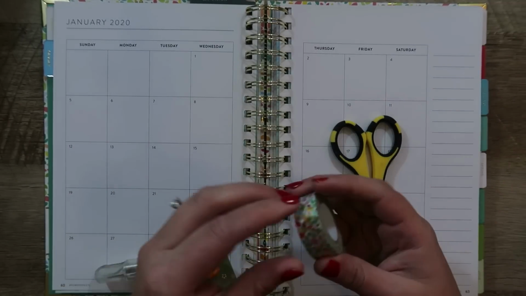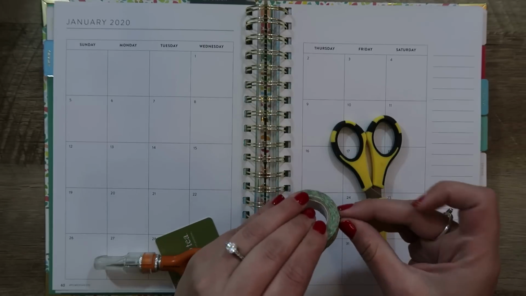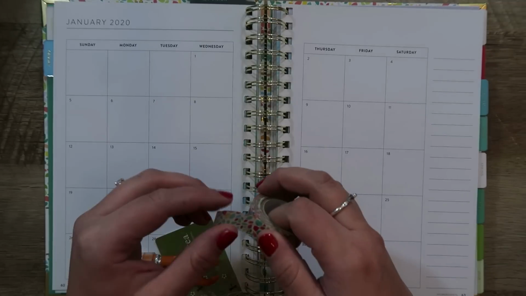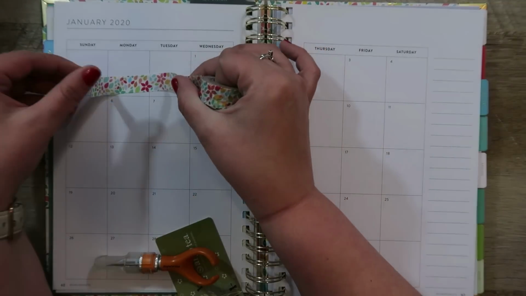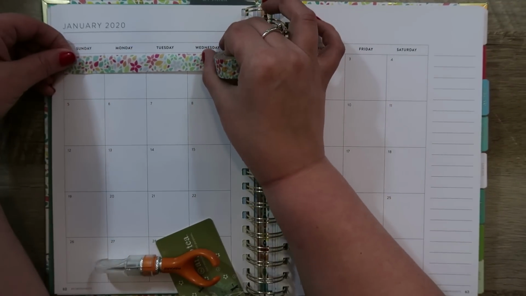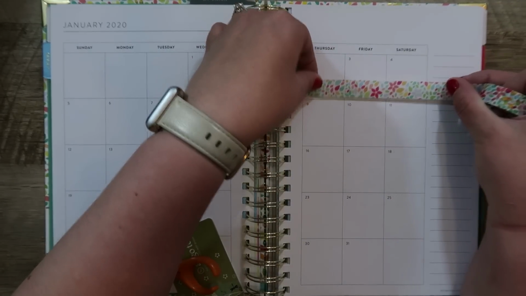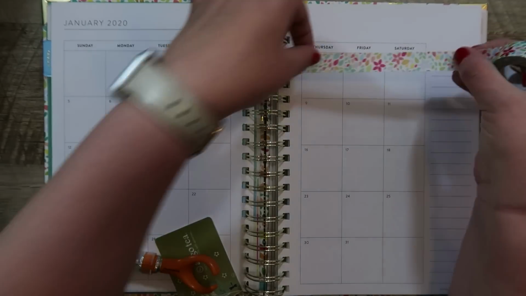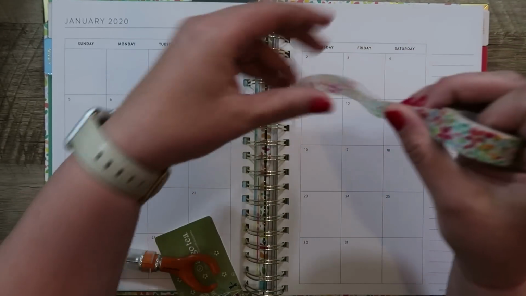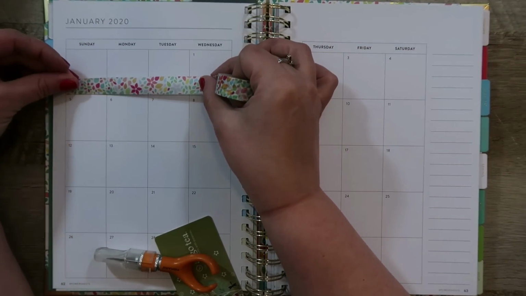The first thing I'm gonna do though is actually put down some washi for when I'm gonna be out of town so that I don't schedule any goal related things on those days. So do I wanna put it at the bottom? Do I wanna put it across there? Can you still see the numbers? Yeah, not really. Okay, let's just go ahead and put it across the bottom.